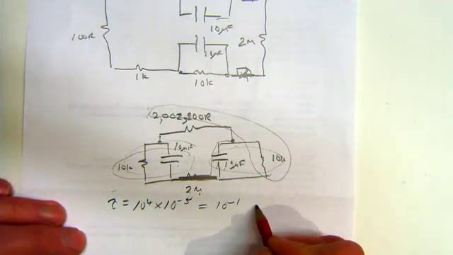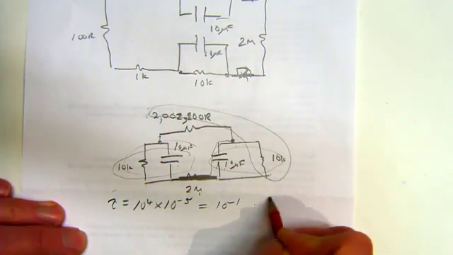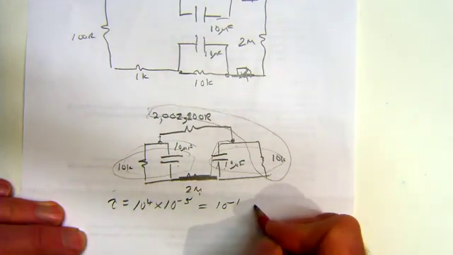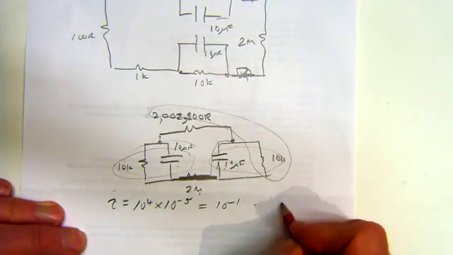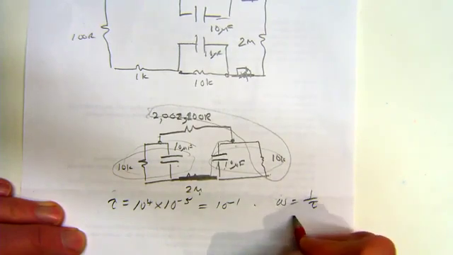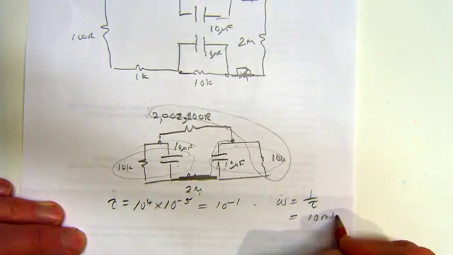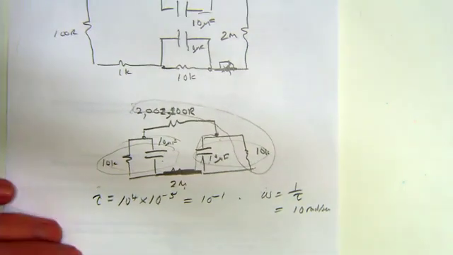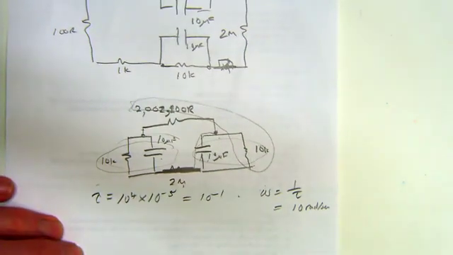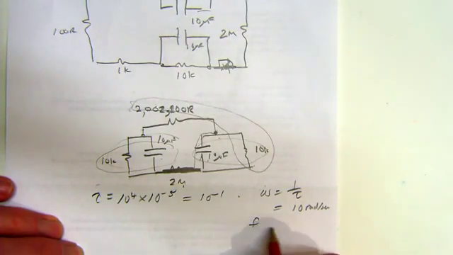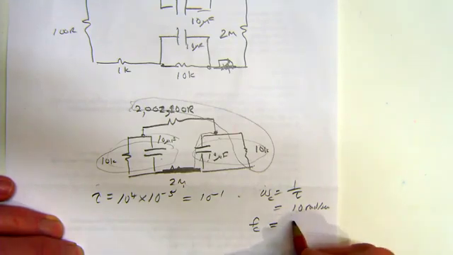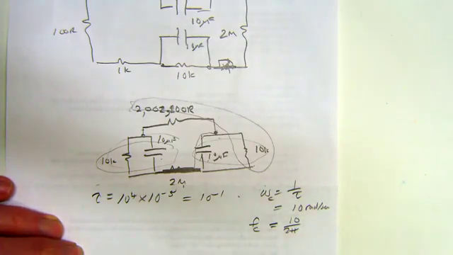Okay, now that would define a break frequency, which is omega equals 1 over tau, which would be 10 radians per second. In other words, the frequency, f sub c, will be 10 divided by 2 pi, which is 1.6 hertz indeed.